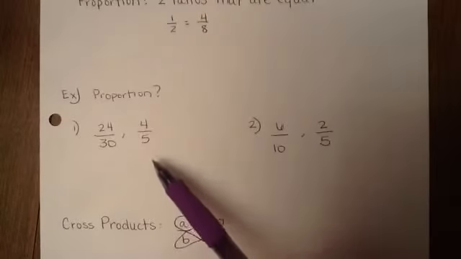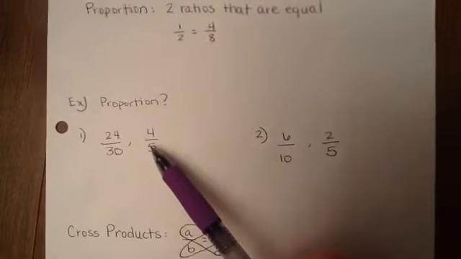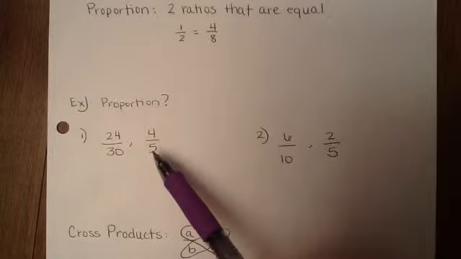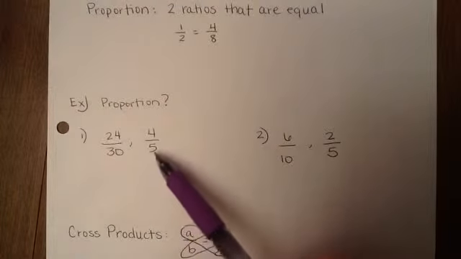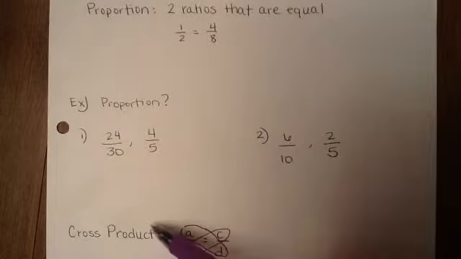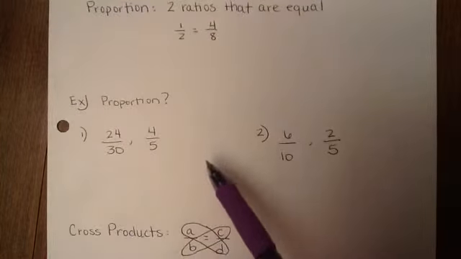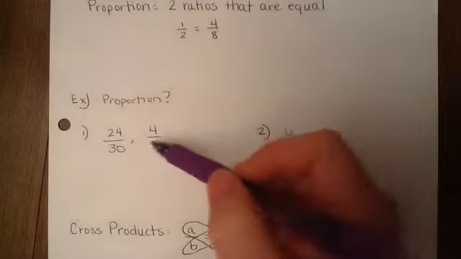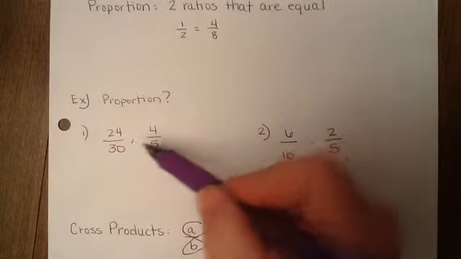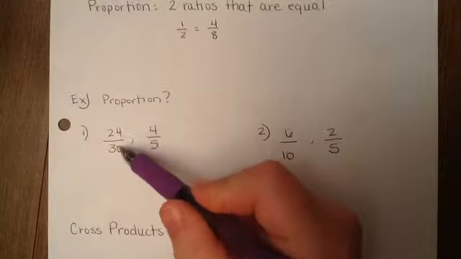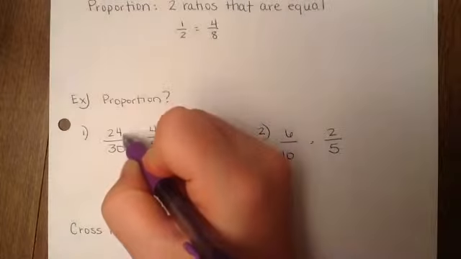For our first set of examples, we're going to talk about if these are proportional to each other. If they are proportional, they have to be equal, meaning they simplify down to be the same. So for these examples, we need to simplify both pieces. 4/5 is already simplified. How can we simplify 24 over 30?